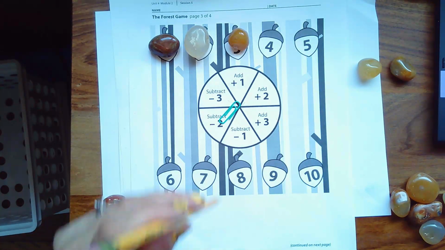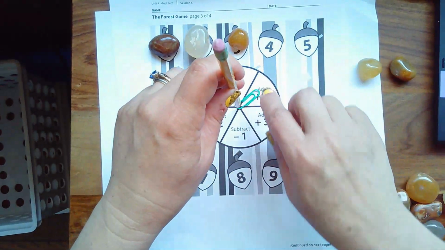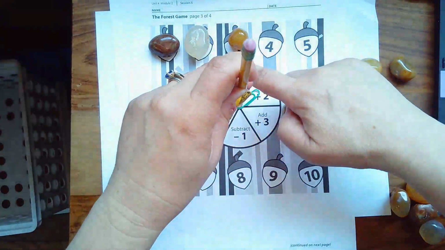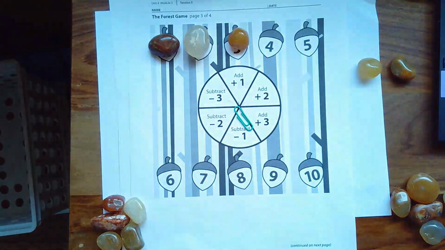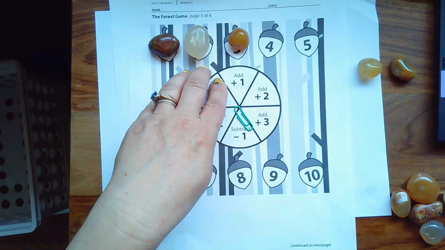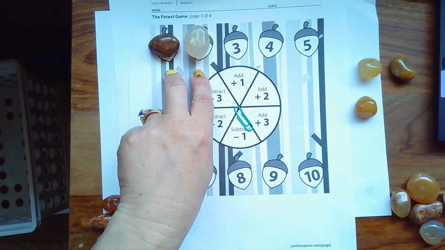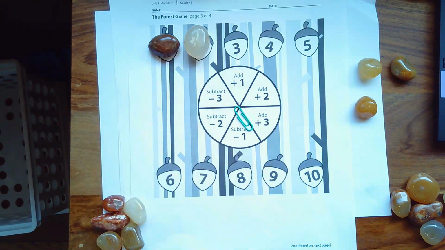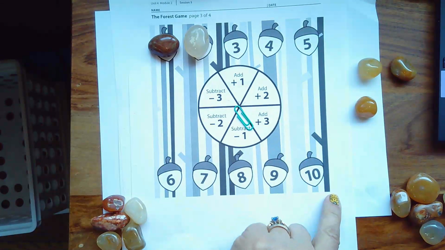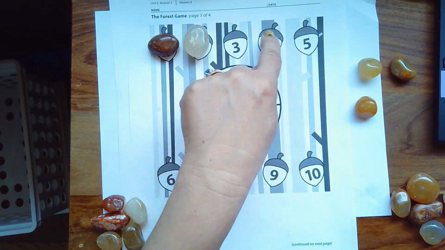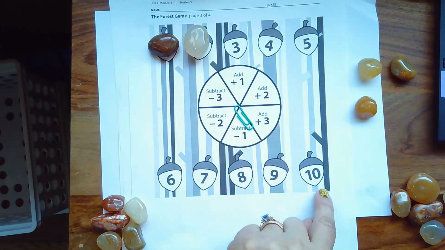Now it's the next person's turn. And we're going to spin. Oh, and it's a subtract 1. So if we have 3 squirrels and we subtract 1 squirrel, now we have 2 squirrels. How many squirrels do we need to get back up to 10? 1, 2, 3, 4, 5, 6, 7, 8. We would need 8 more squirrels to get back to 10. All right.